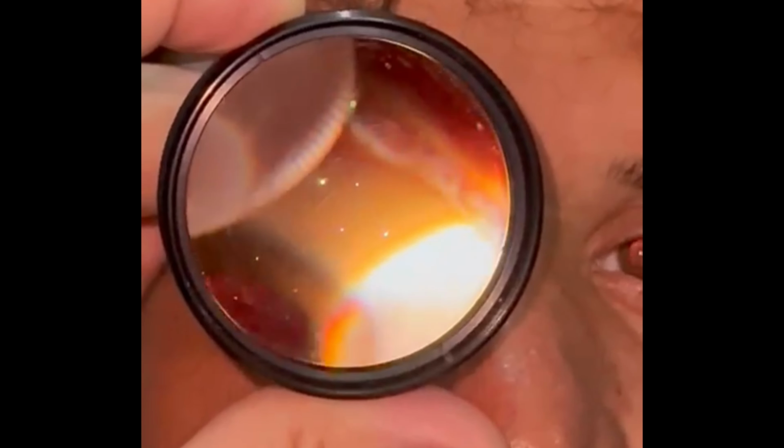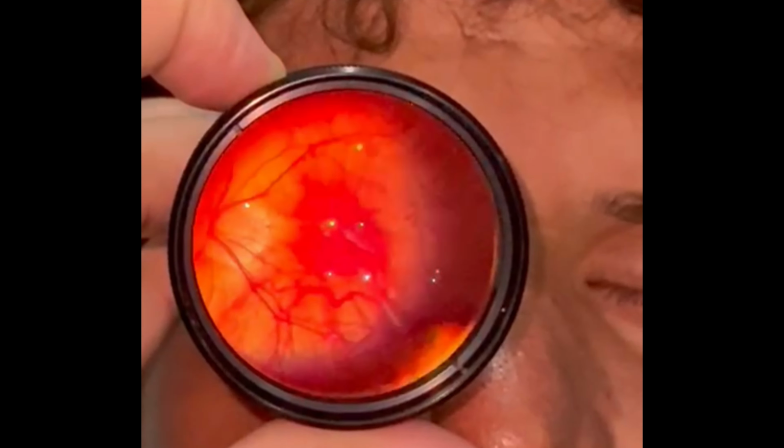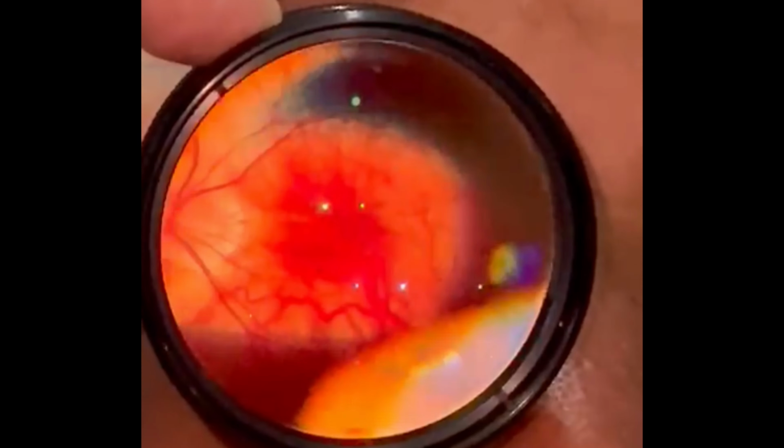This is the funduscopy video of this patient. You can clearly appreciate the changes in the retina of this patient. So considering all these anterior segment, posterior segment and the facial features of this patient, what is your final diagnosis?